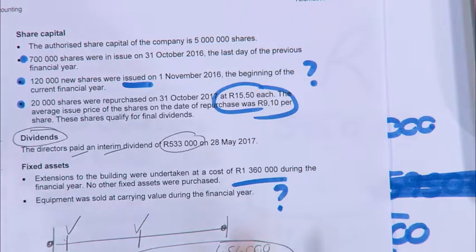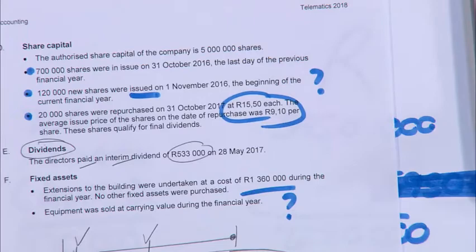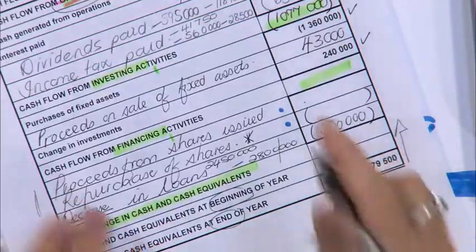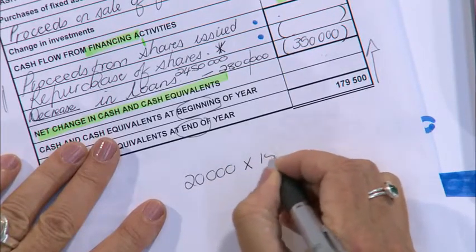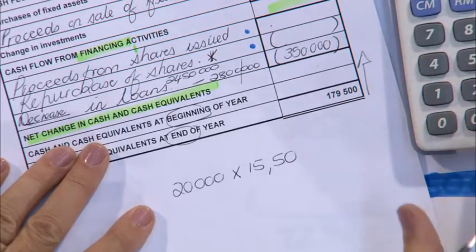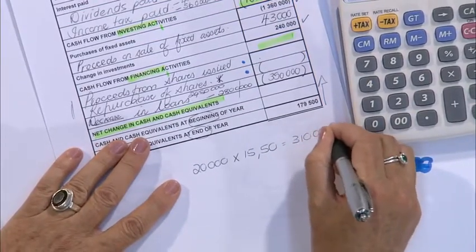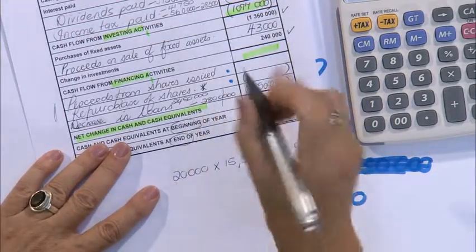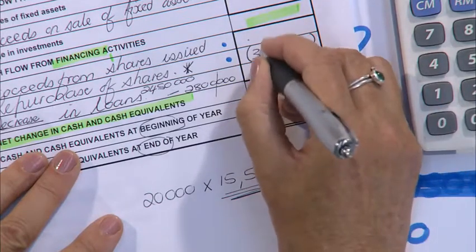Let's go write it in. That's easy. Okay, I've got 5 minutes. Let's do this. You write here by repurchase. I must write it at the bottom so you can see. 20,000 shares at 15 Rand 50. I must have spent 310,000 in total. Bank. It's the total price now, not the split between share capital, average price, and retained income as usual. Let's put the 310 in.